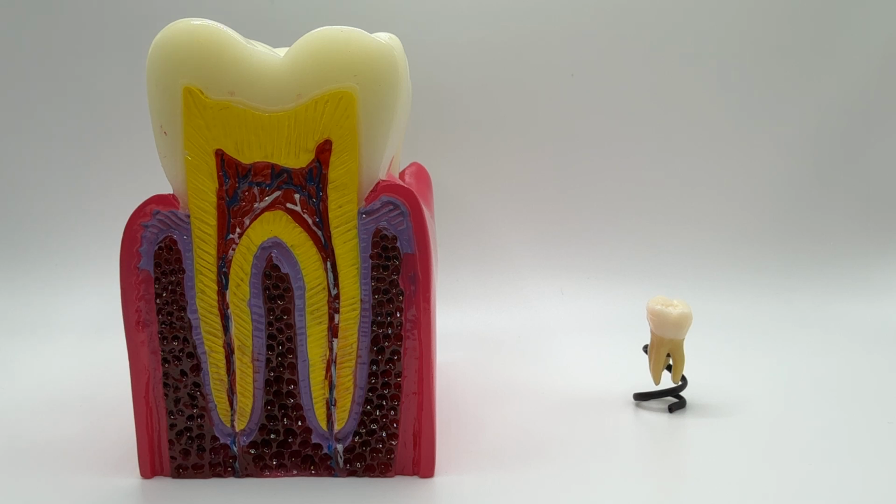Next, we have the root. This is the anchor of the tooth that extends into the jawbone and holds the tooth in place. We can see it here on the diagram, and we also see it on our small diagram here as well.